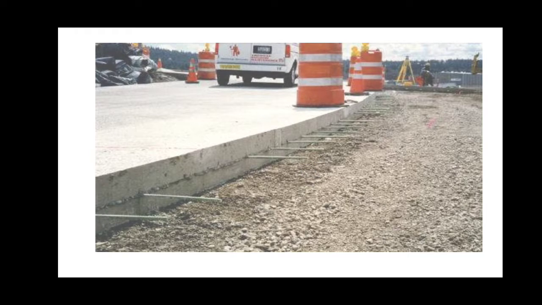From the picture, we can see a cross section of a rigid pavement with the dowel bars provided in order to join the two rigid pavement layers.